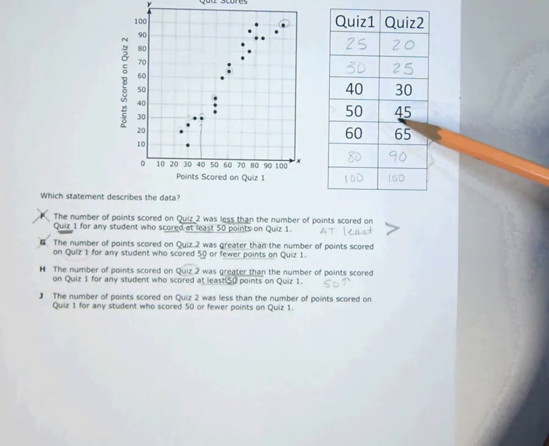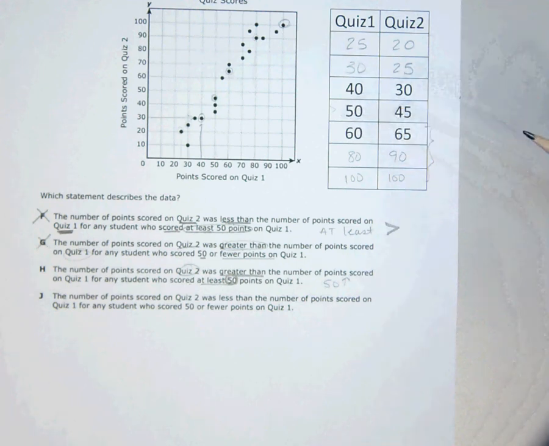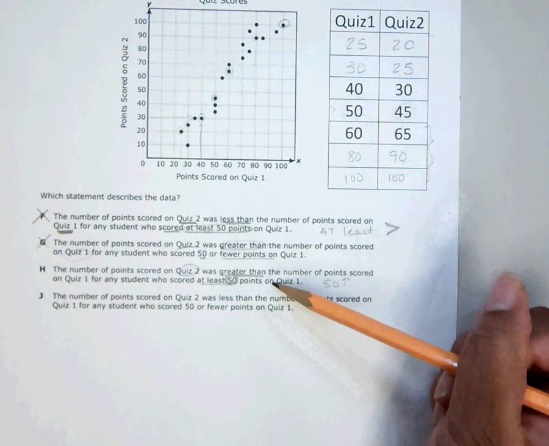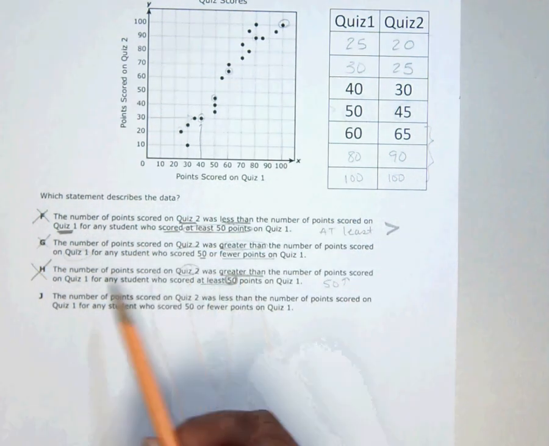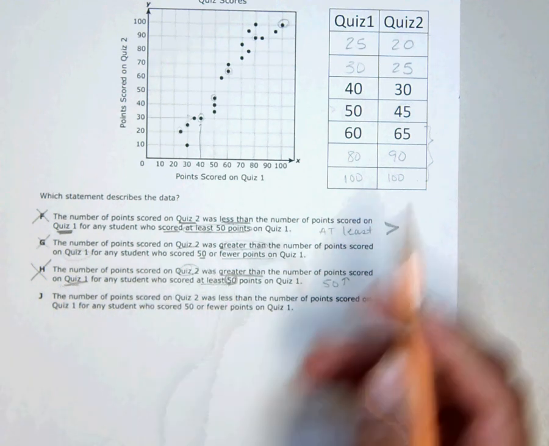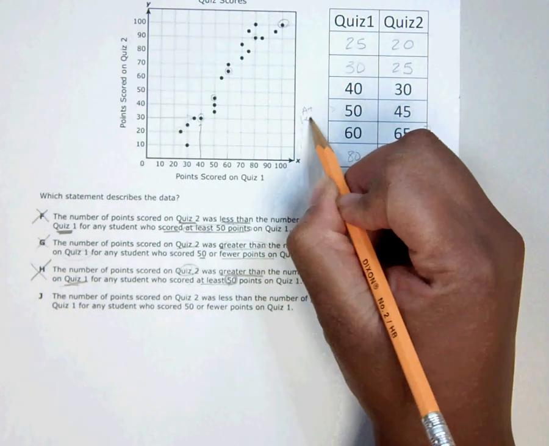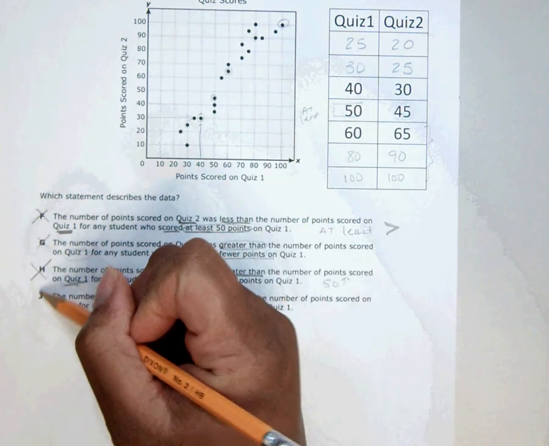Okay, so quiz 2 is not higher than quiz 1. So I can't use letter H because it says quiz 2 is bigger than quiz 1 when it's at least 50. At least 50 means start here, and this is not bigger. So the answer has to be J.